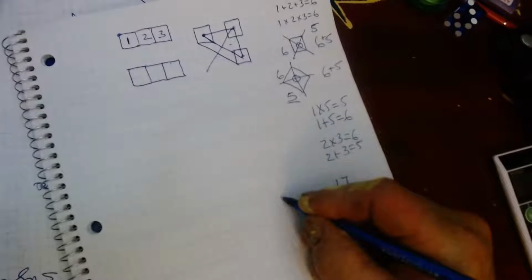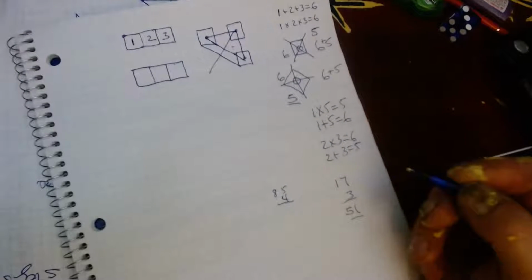How and where do these numbers get created? Where is number 51? You can say 3 times 17 is 51. 4 times 8.5. 3 times 17. 12. Is it 12 times 8.5?